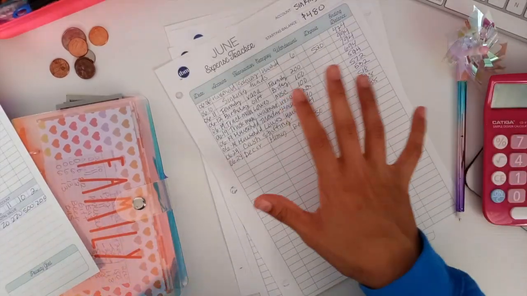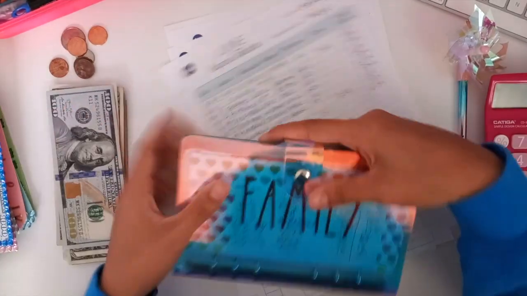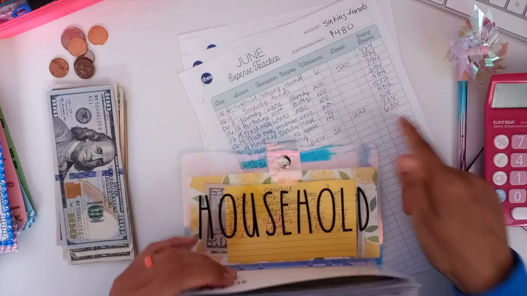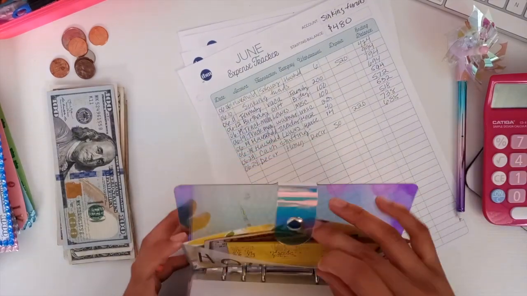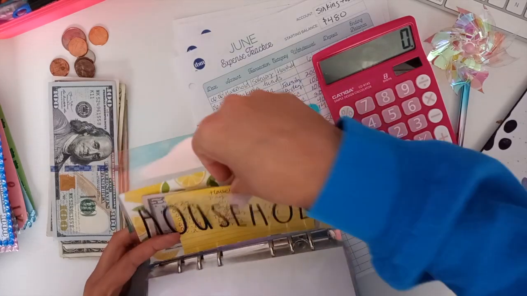So you guys might say, Kat, why is that important to do? Like, I just want to see cash stuffing. Well, guys, because I need to make sure that I know the amount of money that I have in here. So there's no reason to recount these. I'm just going to go off of my trackers.